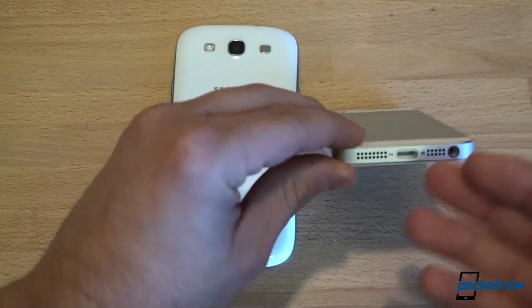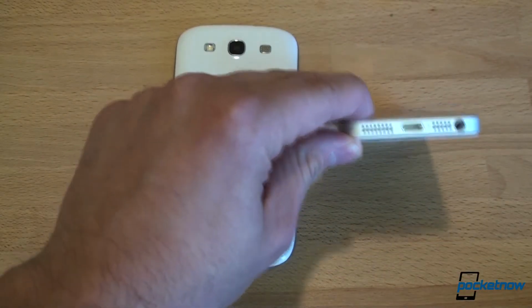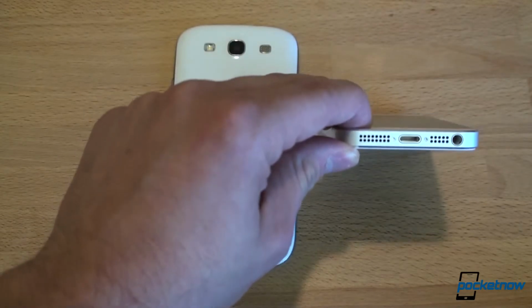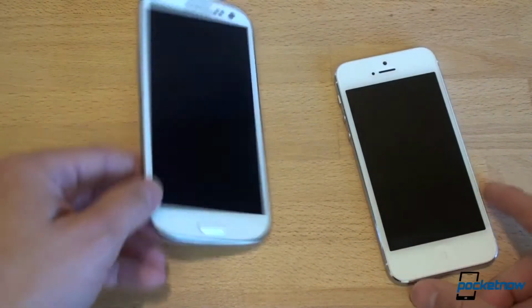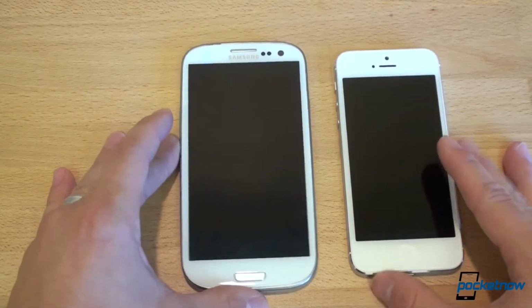And on the bottom, Samsung went with the standard micro USB, which is nice, and Apple went with their own proprietary port called Lightning. So your accessories won't work with that, but they will work with the Galaxy S3. That's just the way things are.